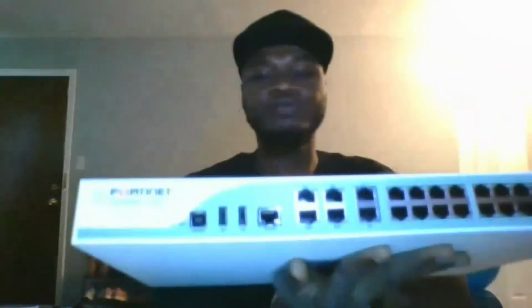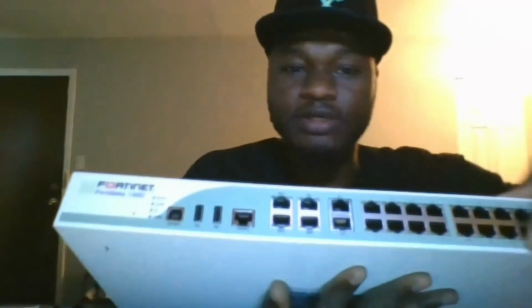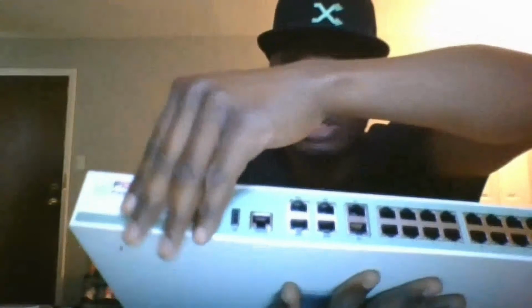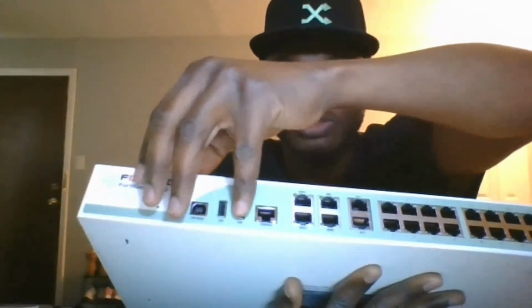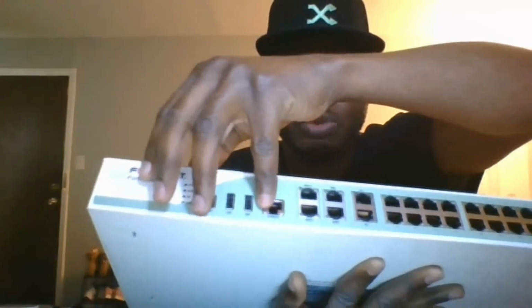So this is a Fortinet FortiGate router. This is a very powerful router/firewall. This is the USB management port over there. Then we have the USB ports, then we have the console port.